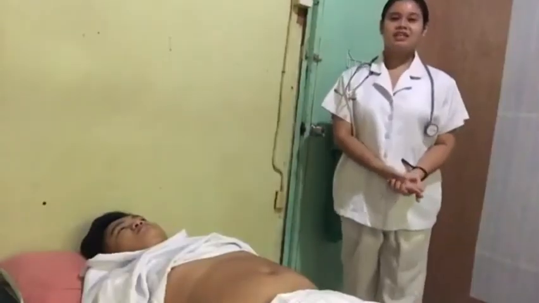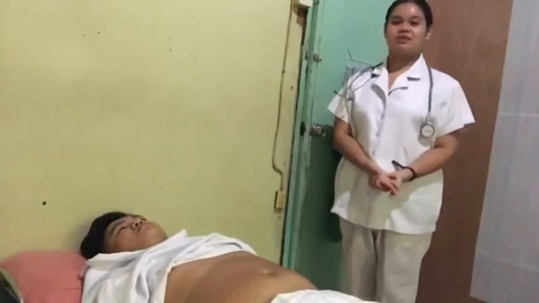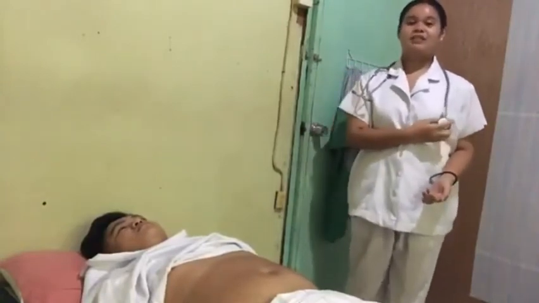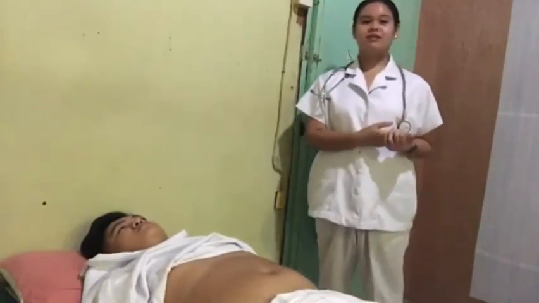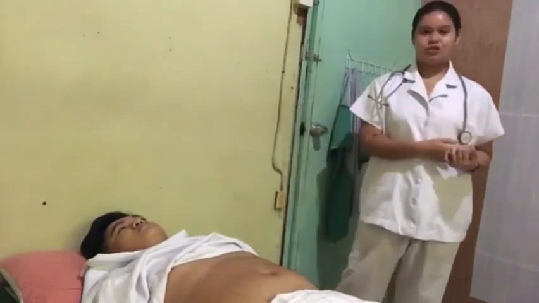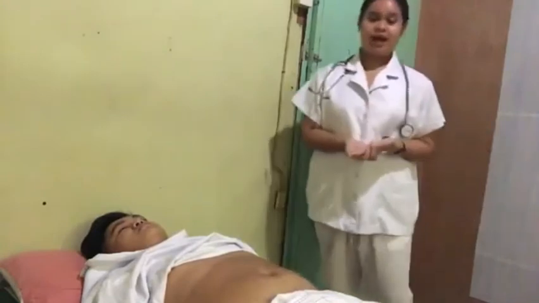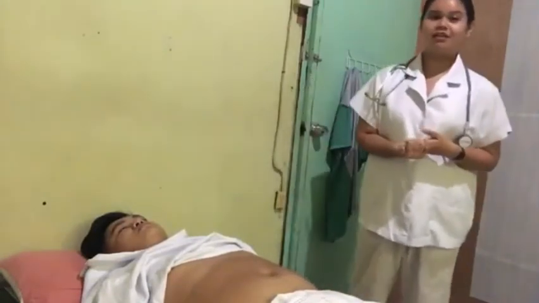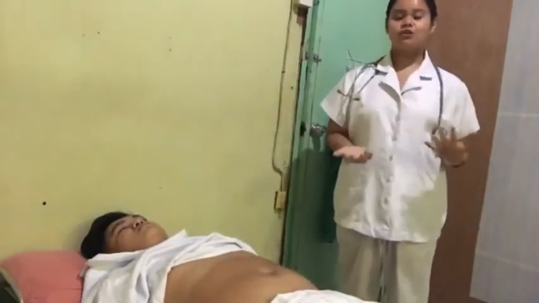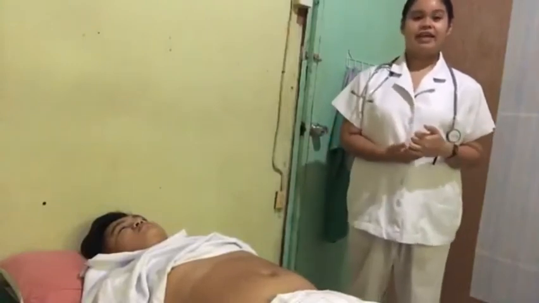So, in checking the vascular sounds, we will be using a bell because the sounds of the bruits and the venous hum are low pitched. So, we will be checking the aorta, the renal, the femoral, and the iliac, and also the umbilical and the epigastric.